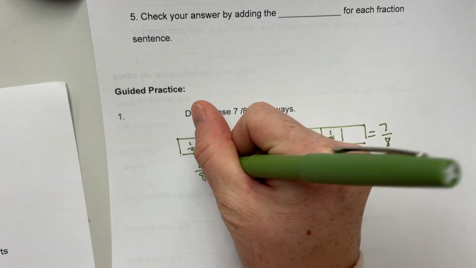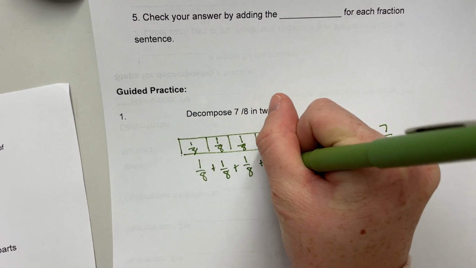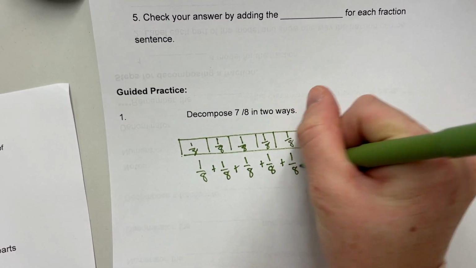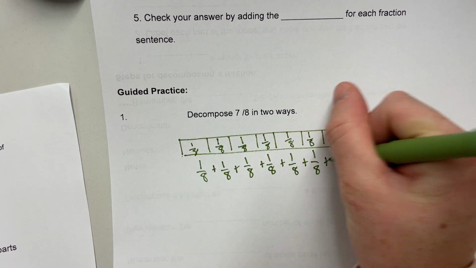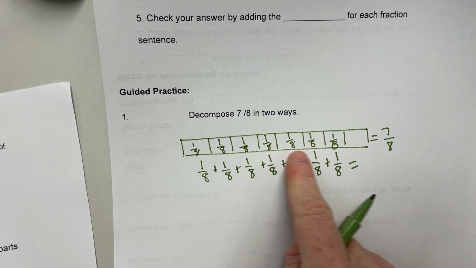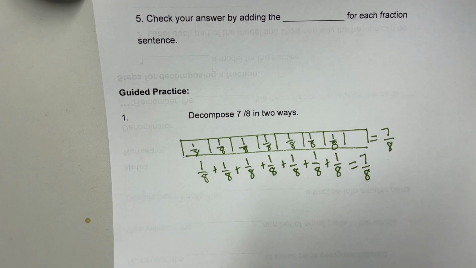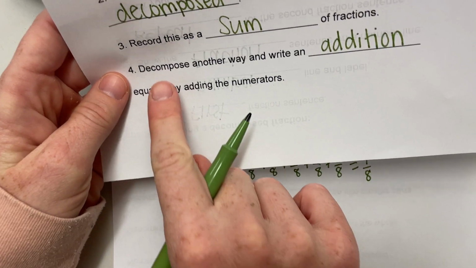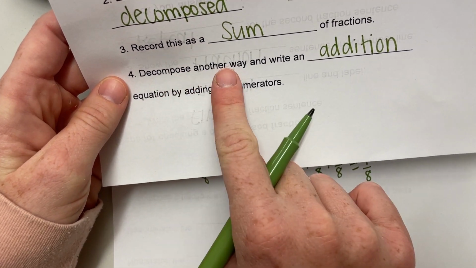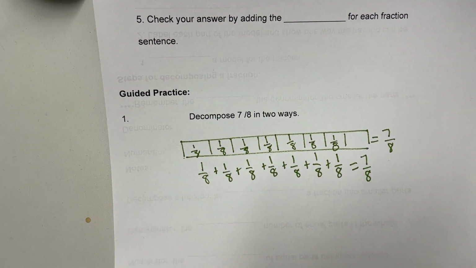So I'm going to do 1/8 plus 1/8 plus 1/8 plus 1/8 plus 1/8 plus 1/8 plus 1/8 equals 7/8. So now I need to decompose another way and write an addition equation by adding the numerators.